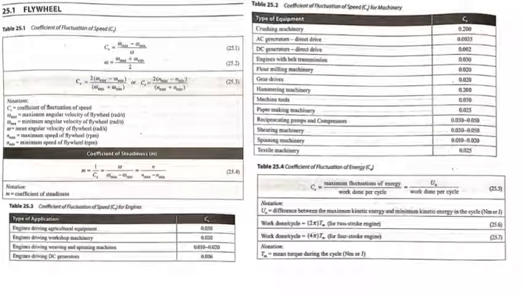The very first page of the flywheel, that is chapter number 25 from the data book. Table number 25.1 gives us the coefficient of fluctuation of speed.